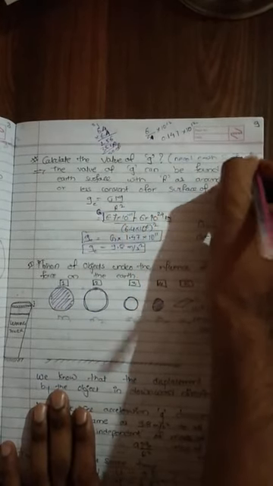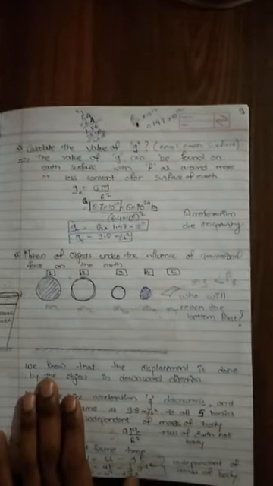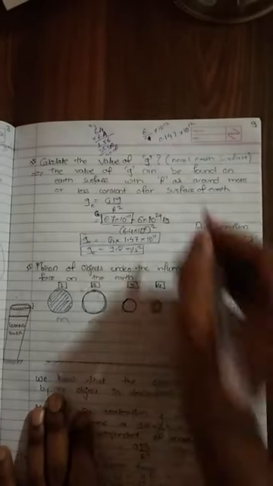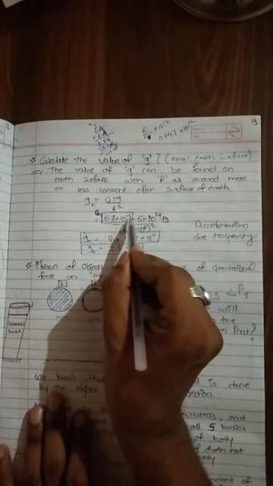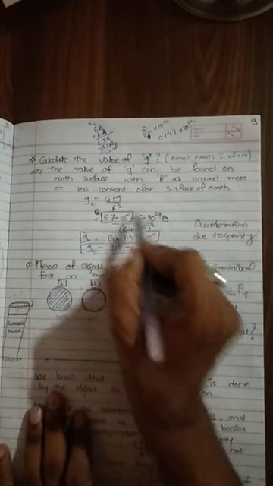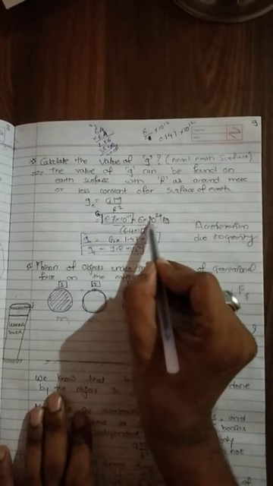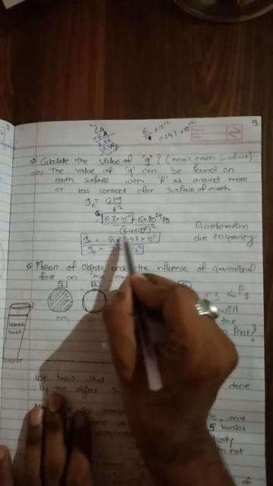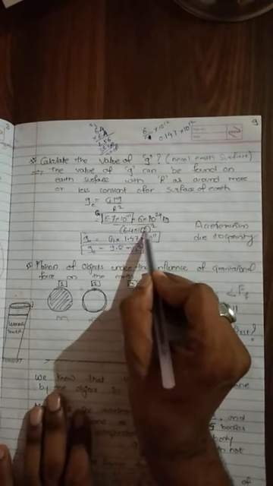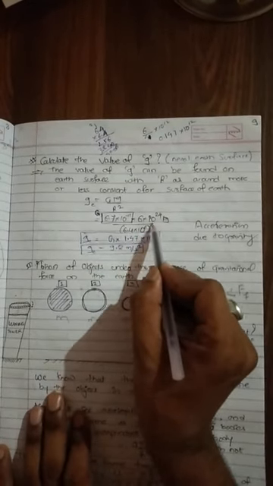Okay, now we have to put the values. Okay, now what are the values? The value of capital G is 6.7 into 10 to the power minus 11. The value of mass of the earth is 6 into 10 to the power 24 kg. Okay, and the radius of the earth is 6.4 into 10 to the power 6 meters, and we have to square it.